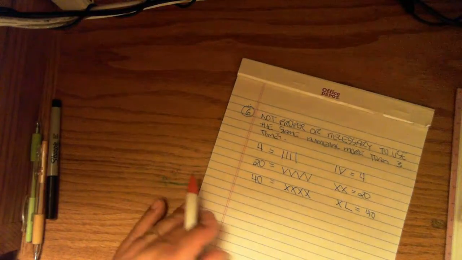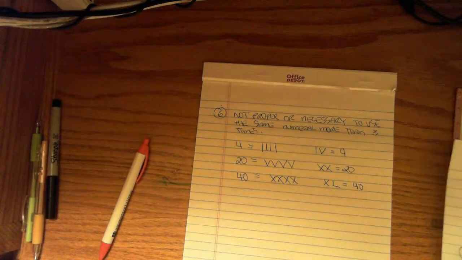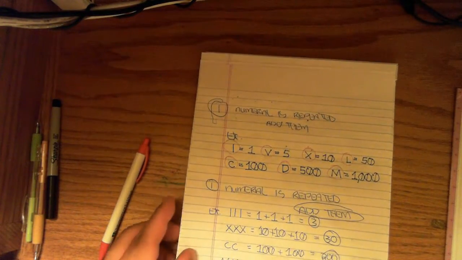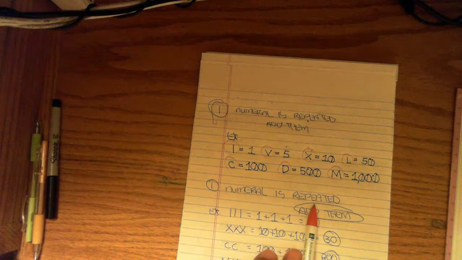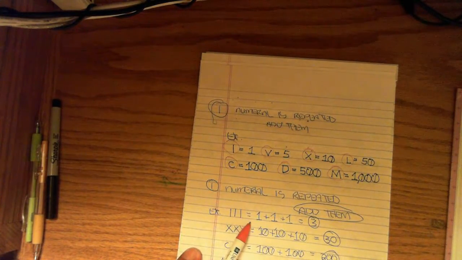Okay? So those are the rules to Roman numerals. Just as a quick recap, when a numeral is repeated, and it can only be repeated up to 3 times max, add them.